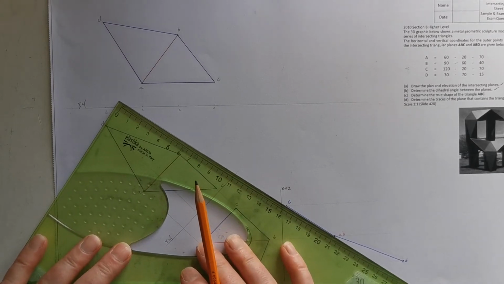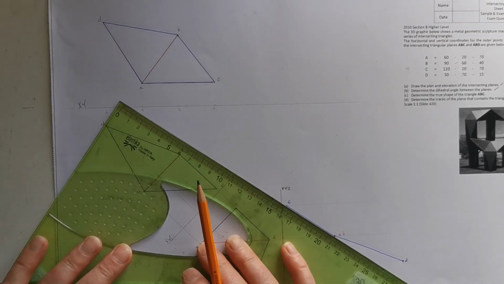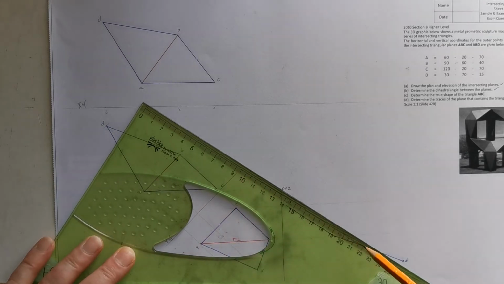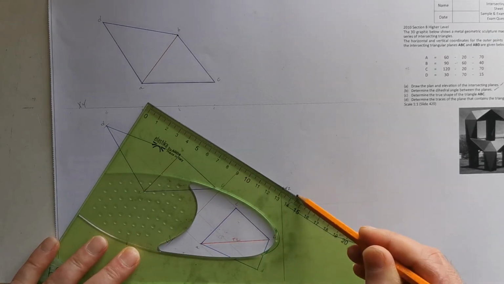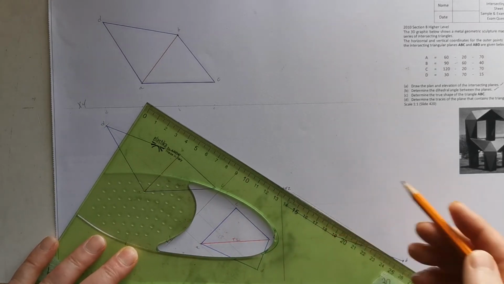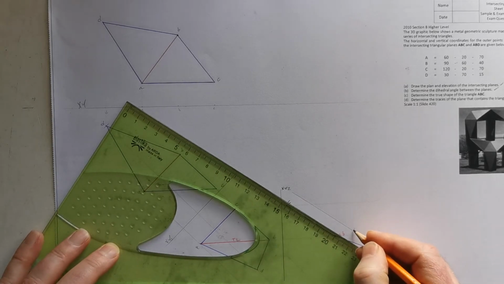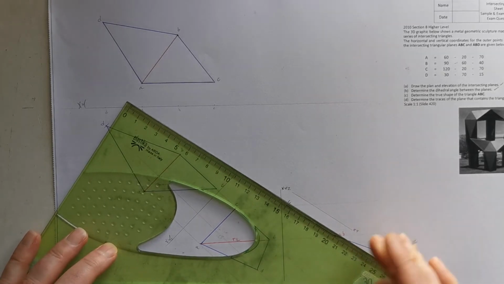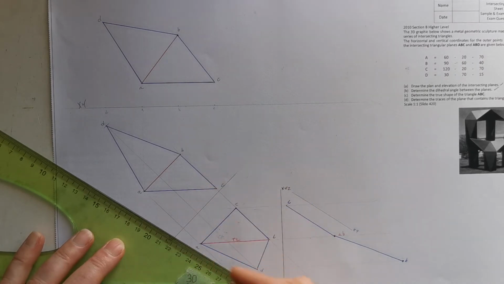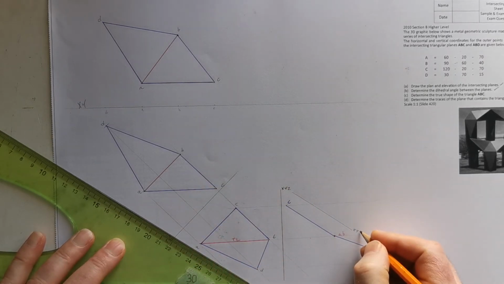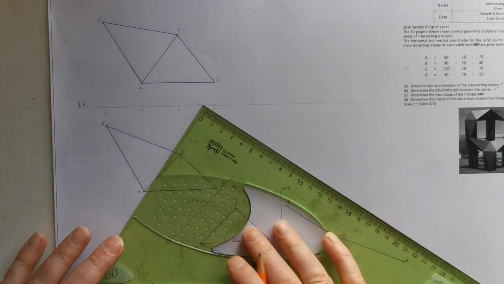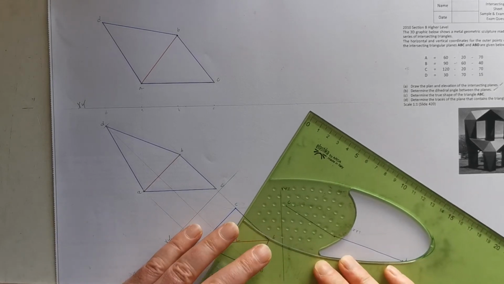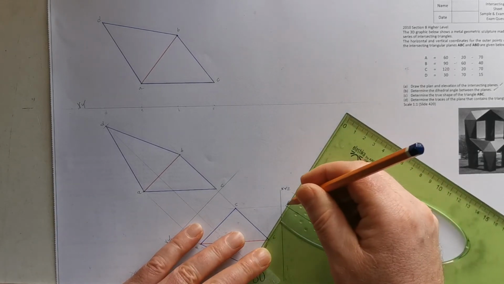If you have the dihedral angle and they want the true shape of one of those planes, that's a pretty simple way of doing it. So I just put our next XY line here, which is XY3. I'm projecting out at 90 degrees, so I'm going to look at the true shape of that plane.